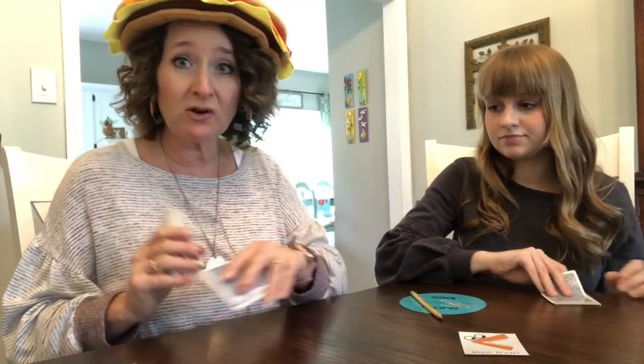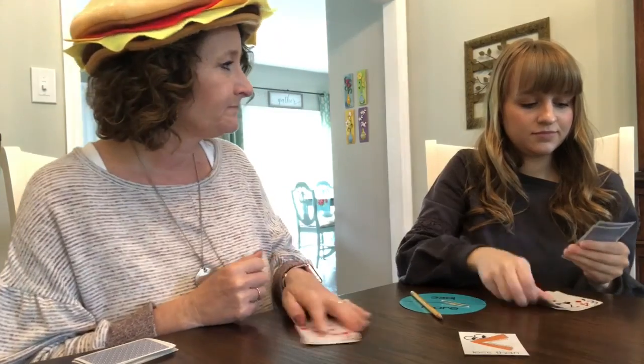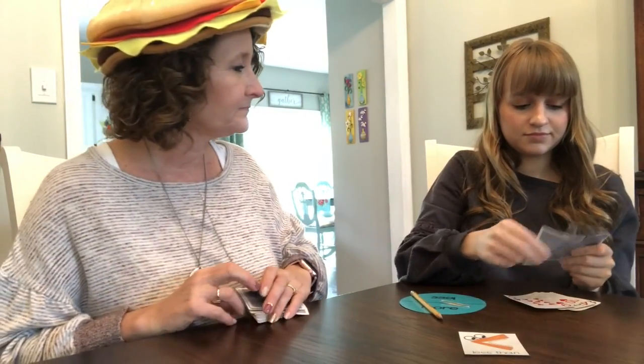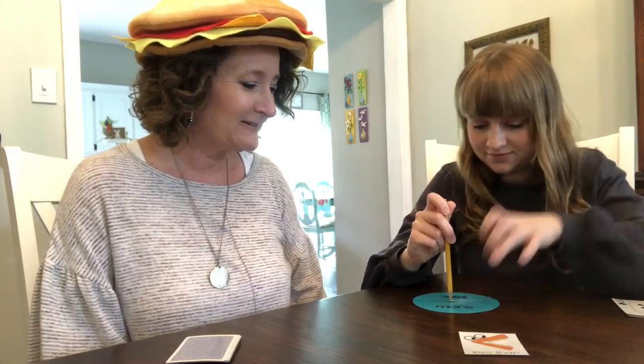And when you've used up all your cards, it's time to see who the winner is. I only have 1, 2, 3, 4. Let's see what Anna's got. 8. She had 8, but does that mean she's the winner? Not always. Spin and let's see who the winner is. Less cards. I won the game with less cards.